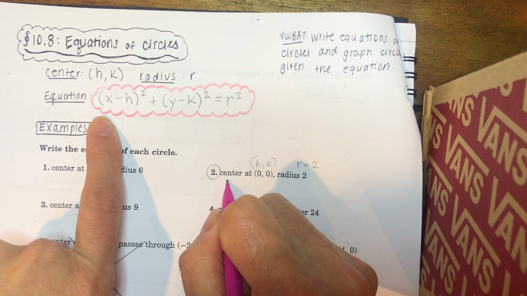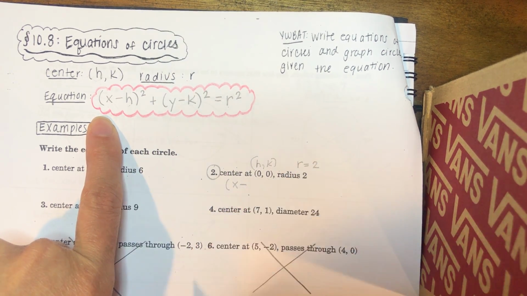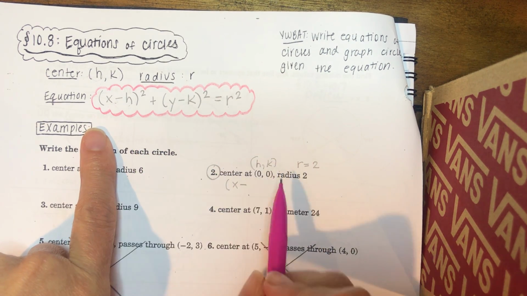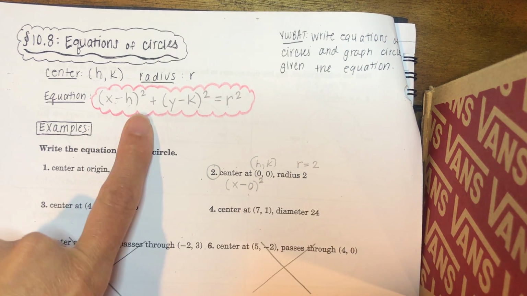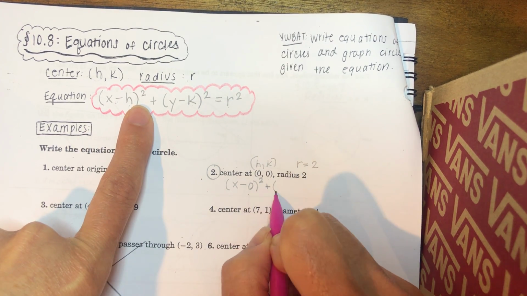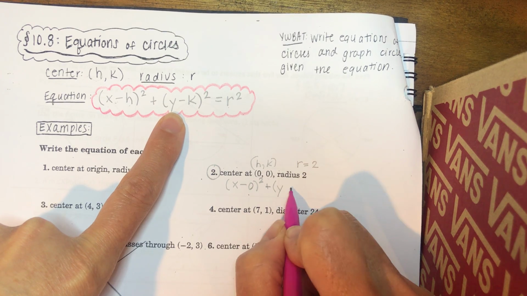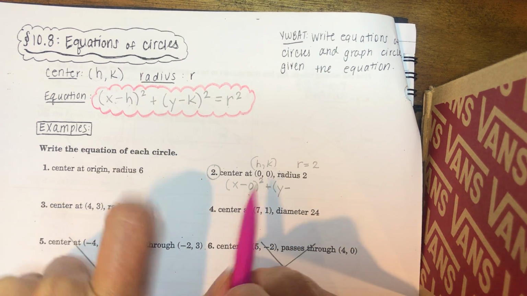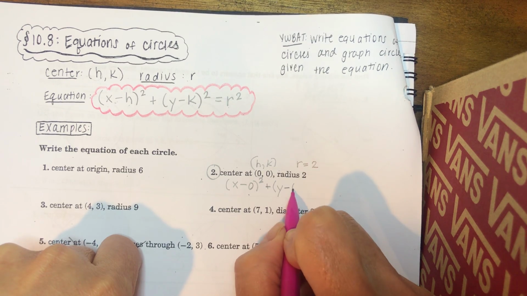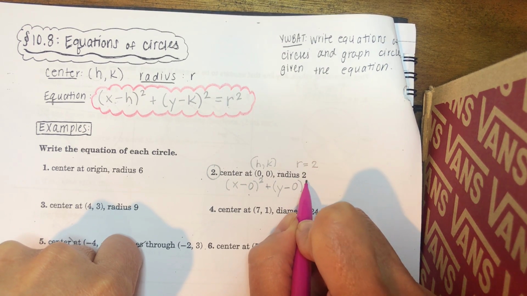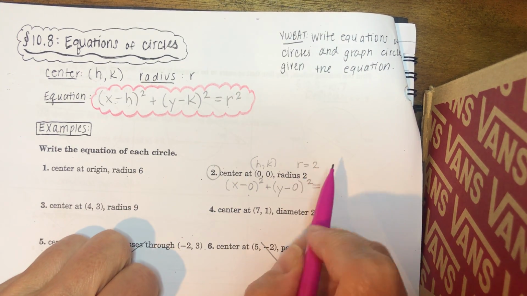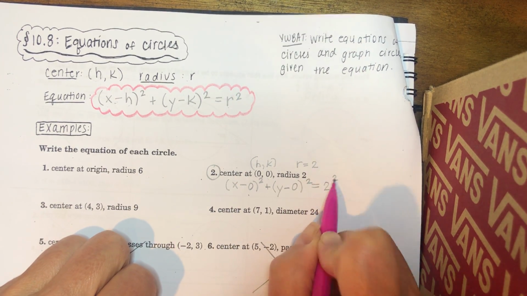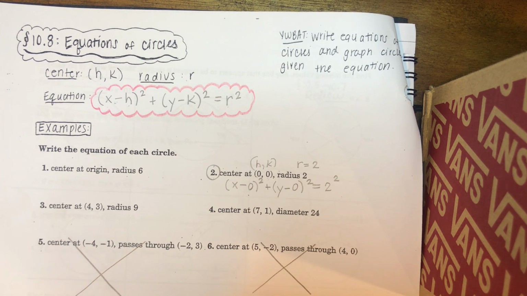So I'm going to start with my parentheses. X minus is part of the formula, and then I plug in whatever h is, 0. Squared plus y minus, because it's part of the formula, whatever k is, 0, close my parenthesis and square it, equals r squared. Well, r is 2, so I put 2 squared. So now we've plugged everything into the right spot. We now have to simplify it.